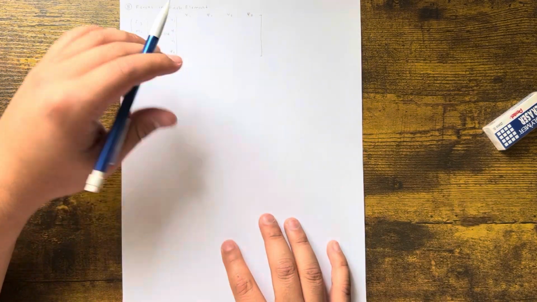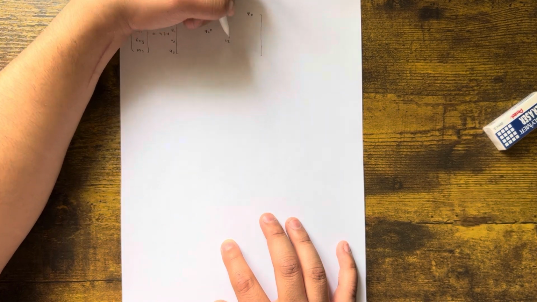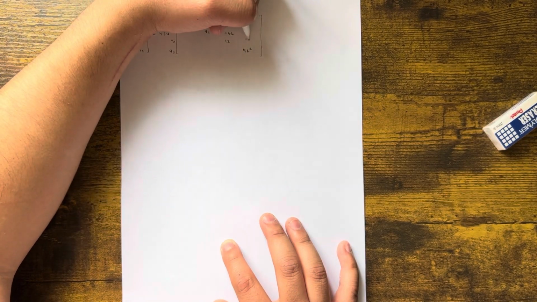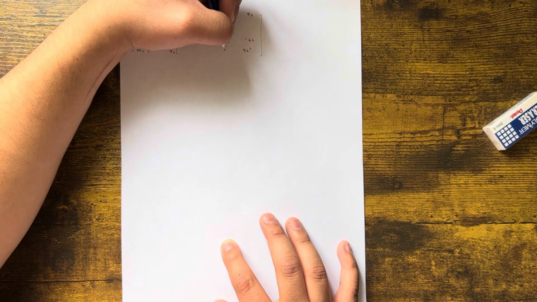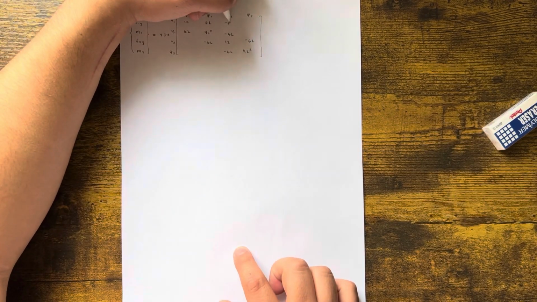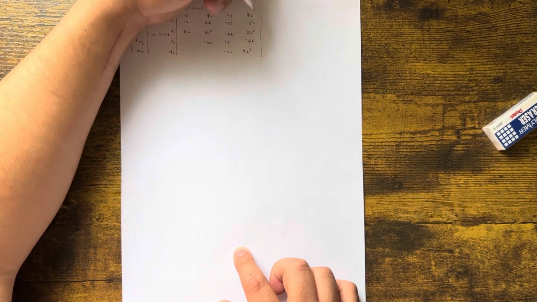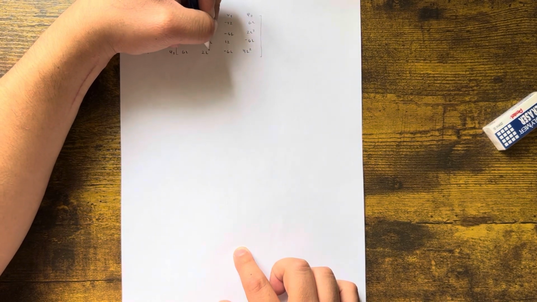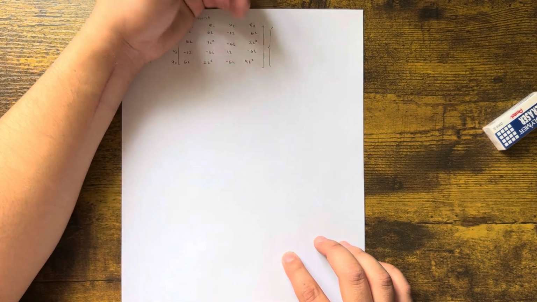So now let's go here. We're going to get 12, 4L squared, 12, 4L squared, 6L, minus 6L, minus 6L. Let's do minus 6L, minus 6L, 6L, right? Minus 12, 6L, and then 2L squared, and then we're going to put minus 12, 6L, 2L squared, and then the vector, right? V1, Phi1, V2, Phi2.